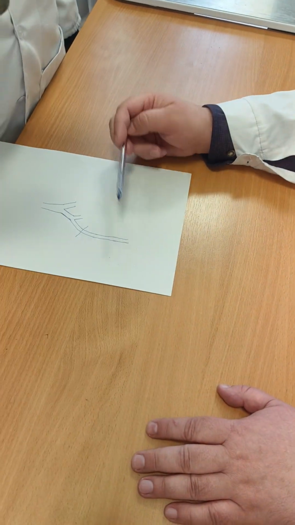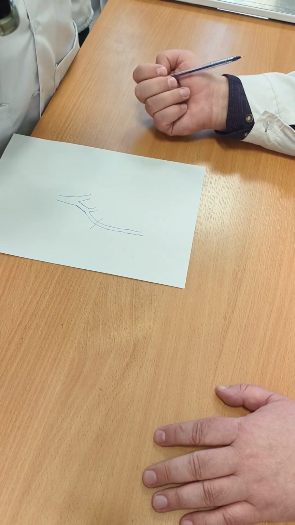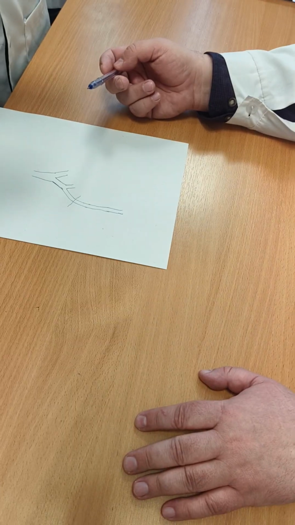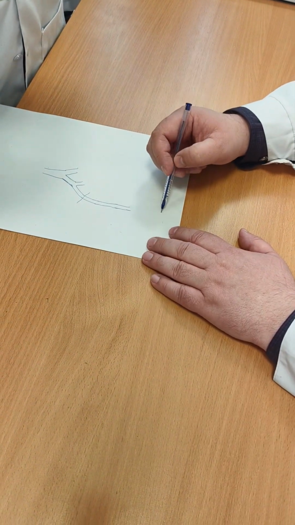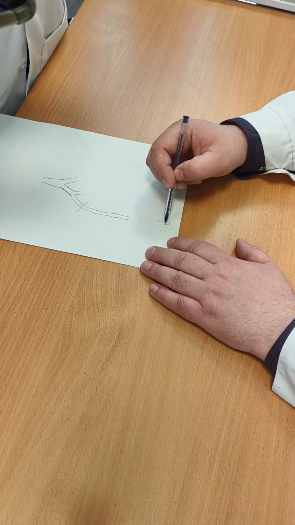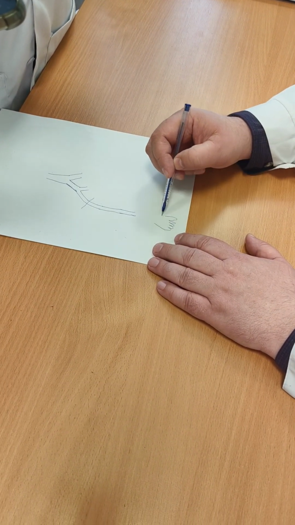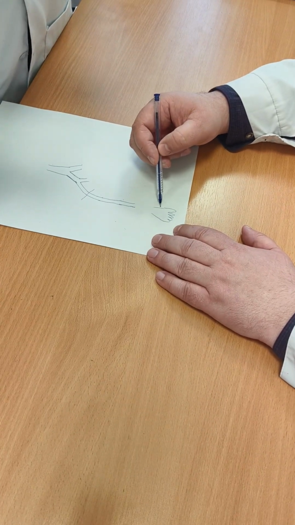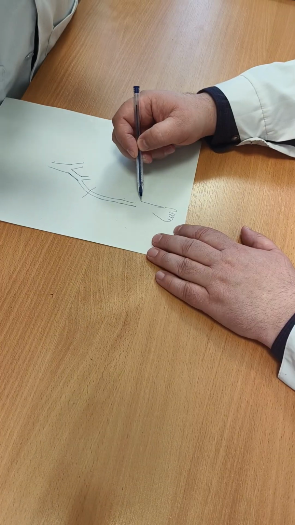And in the lower extremity, the same as in the upper extremity, we have two types of veins: deep and superficial. Superficial veins are on the medial side, that is big toe, second, third, fourth, fifth, that is the foot. And from the medial side of the foot starts vena saphena magna.